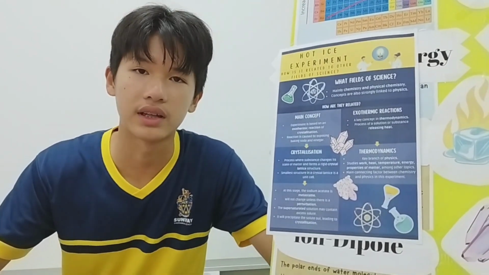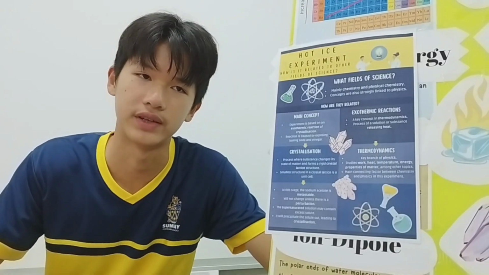Exothermic reactions are a key concept of thermodynamics and are processes where a solution or a substance releases heat. Thermodynamics is a key branch of physics, and it studies topics such as work, heat, temperature, energy, radiation, and other related topics. Therefore, this is the main connecting factor between chemistry and physics in this experiment.